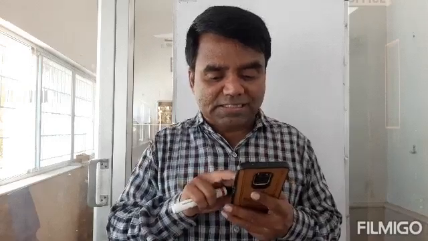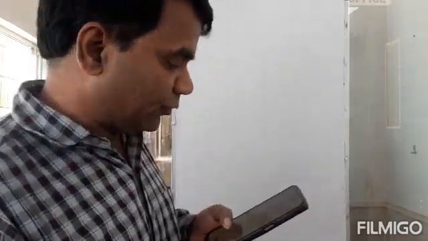So I'll go to example 2.4 now. A spherical conductor of radius 12 cm has a charge of 1.6 into 10 power minus 7 coulomb distributed uniformly on its surface. What is the electric field inside the sphere, just outside the sphere, and at a point 18 cm from the center of the sphere? Okay, so 2.4.